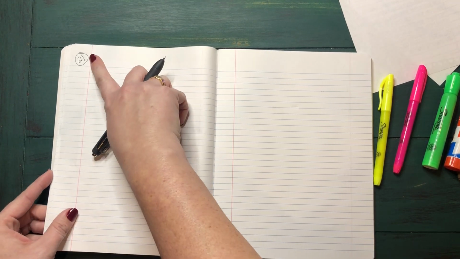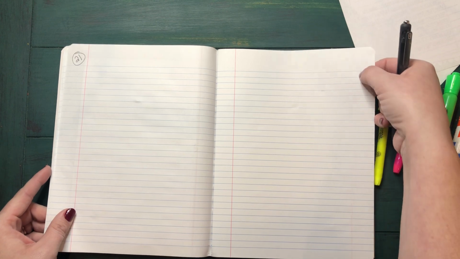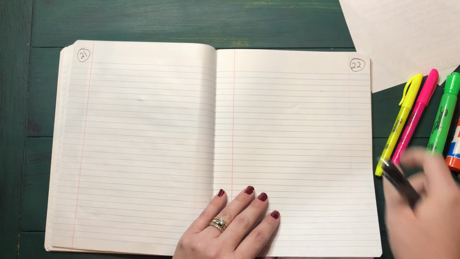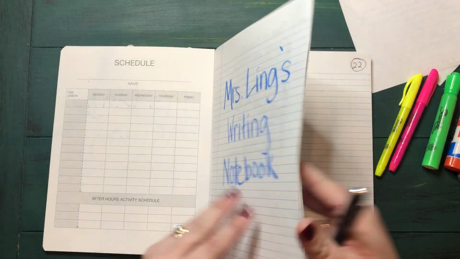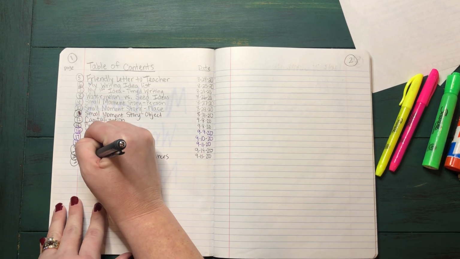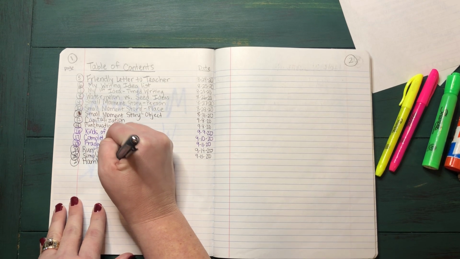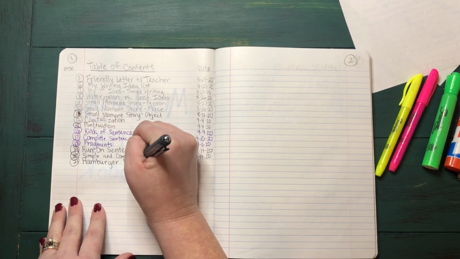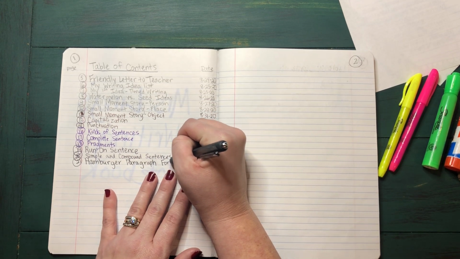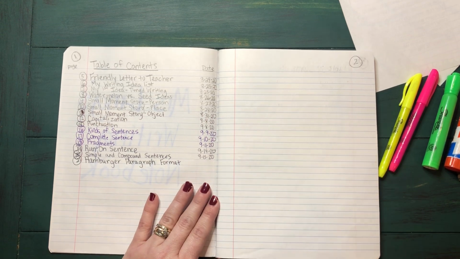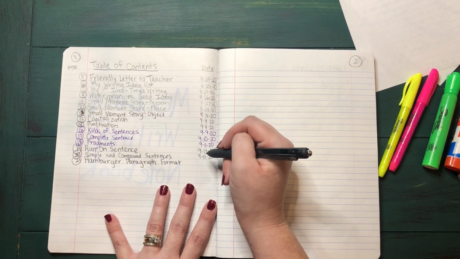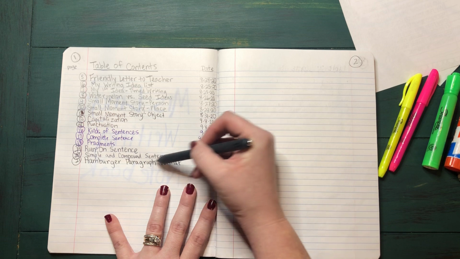We're going to be putting something on page 21, and then we're going to also have our next page number, because we're actually working on a couple different things. So page 21 and page 22, and then we're going to turn to the table of contents. Page 21, we're going to write the words hamburger paragraph format. So we're moving on from identifying types of sentences and how to create a complete sentence to now working on how to join more complete sentences to create a paragraph.